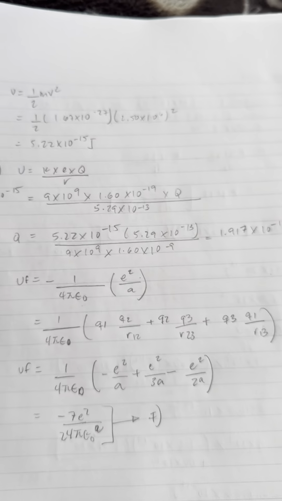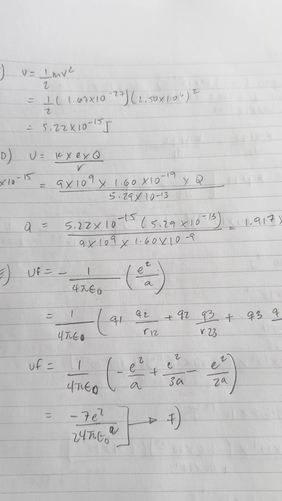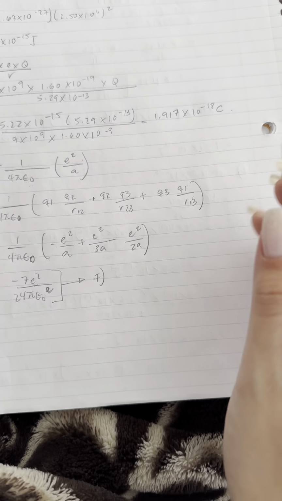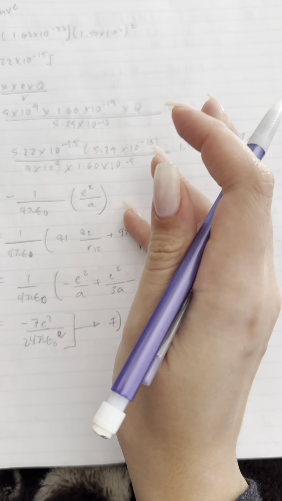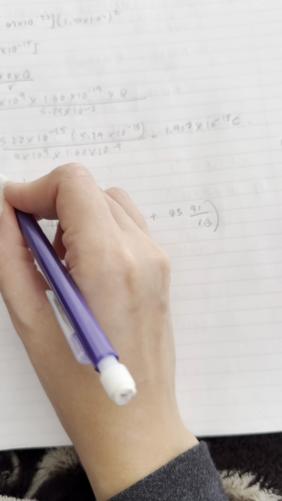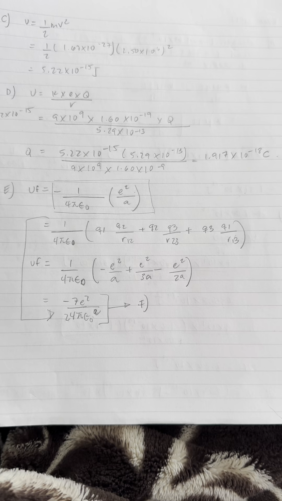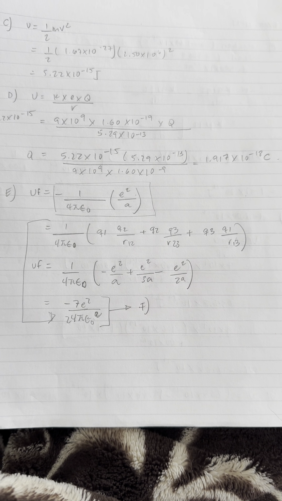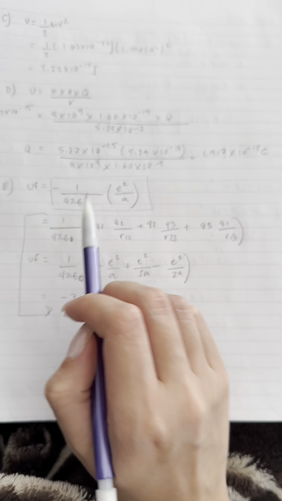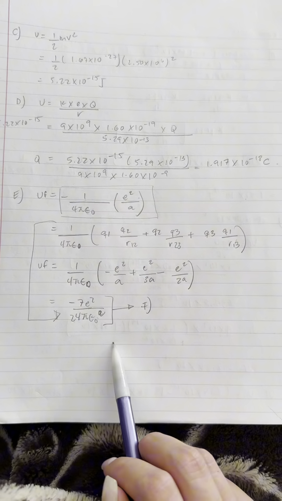I have it here as E, but the answer for part E is this formula right here, which is basically what we use to get to part F. I kind of forgot what part of the problem we were on when my phone cut off, but this is the answer for part E, and this is part F.